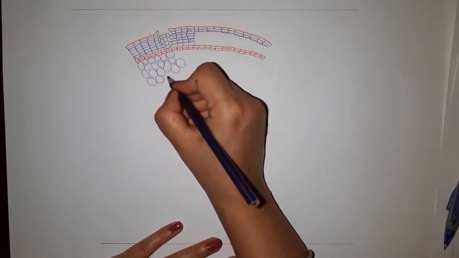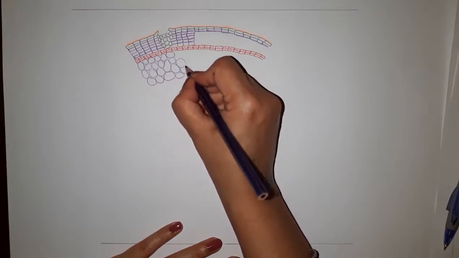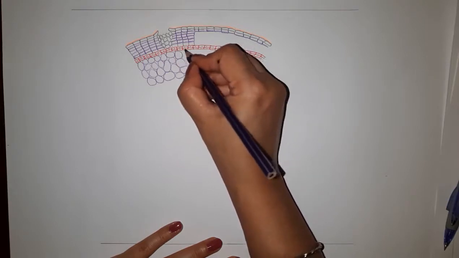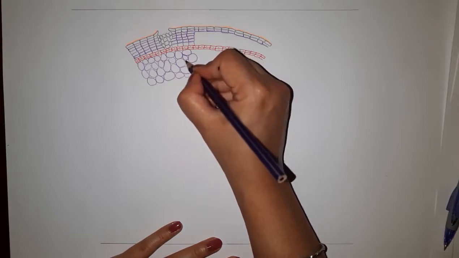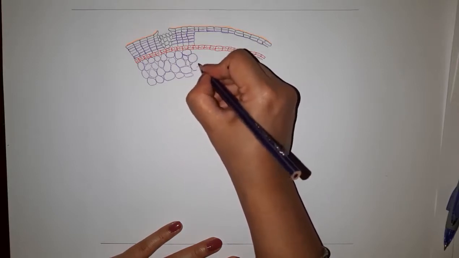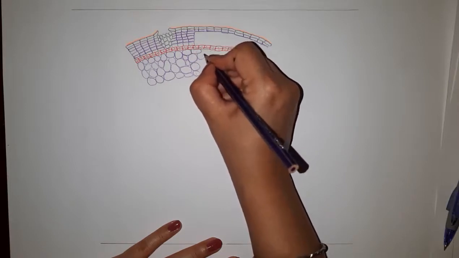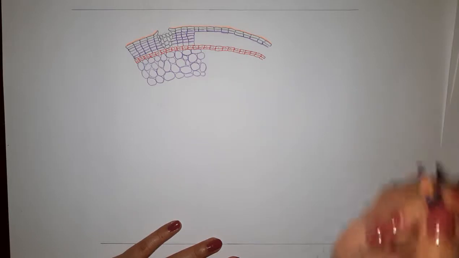This region constitutes secondary cortex. You can show size variation, you can slightly deform cells. In this way, this complete area should be filled.